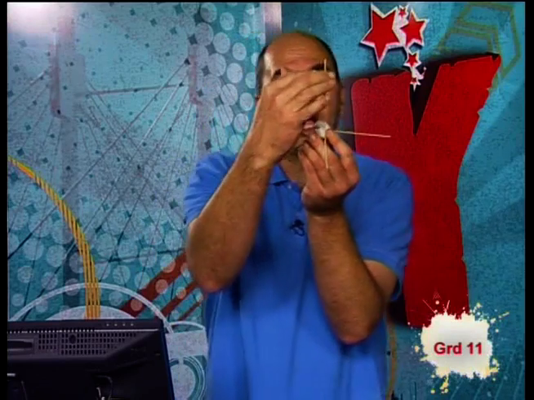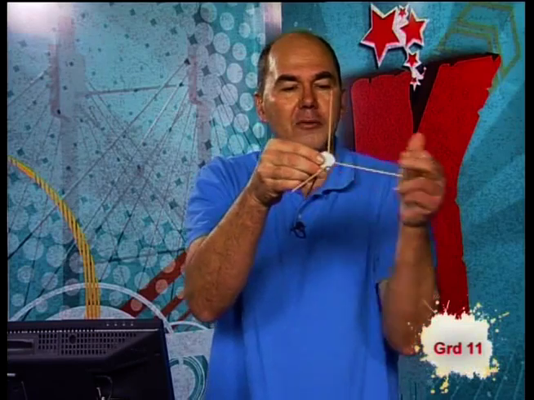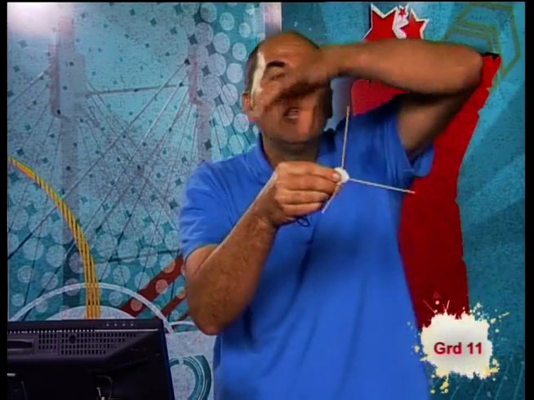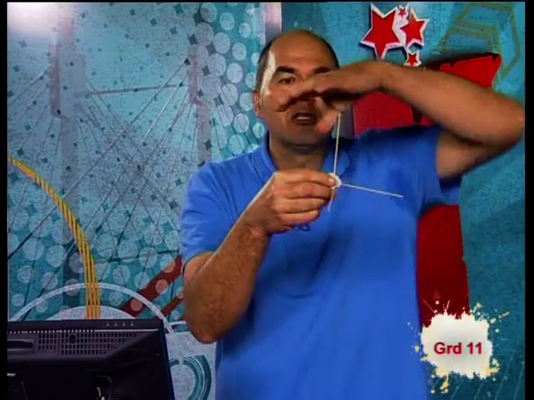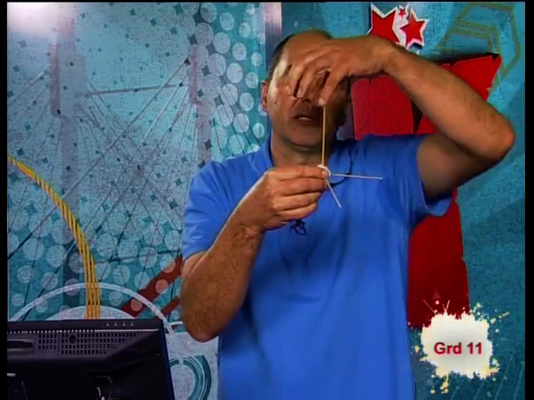Even if the carbon was pulling down over here a bit and pulling up over there, the charge is equally distributed. So there's not one end that is positive and the other end negative. The molecule overall is a non-polar molecule.